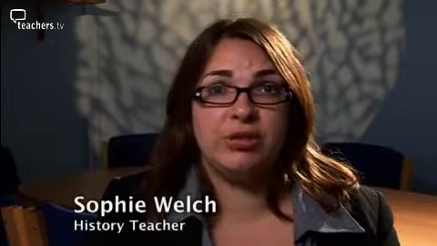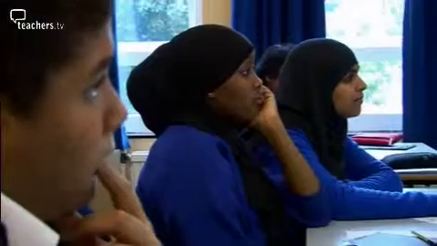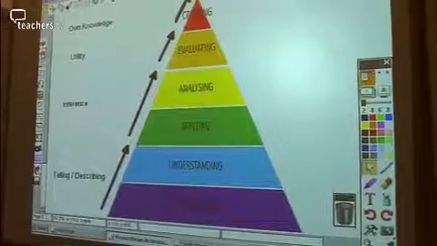A great way to teach source analysis. The learning pyramid. We often have problems with helping students to understand how to tackle sources, specifically at GCSE level, and what exactly they needed to be doing to help develop their answers with source analysis. To help us with this, we used our learning pyramid.